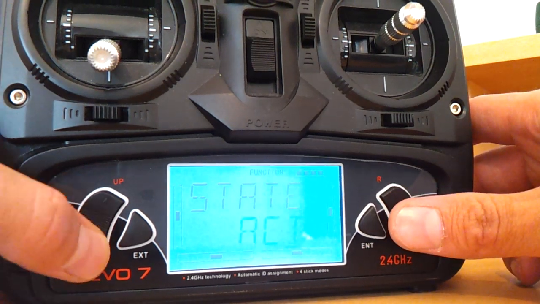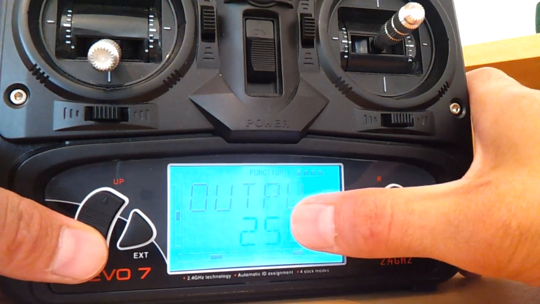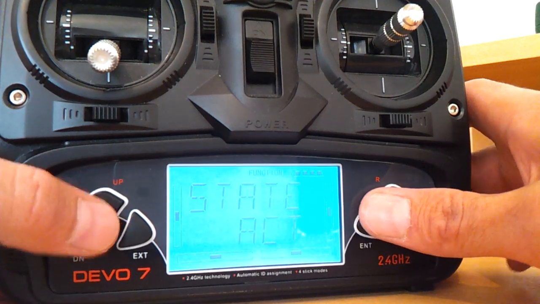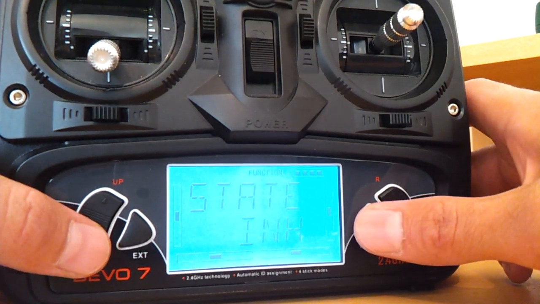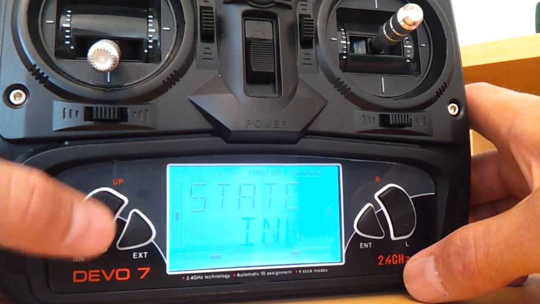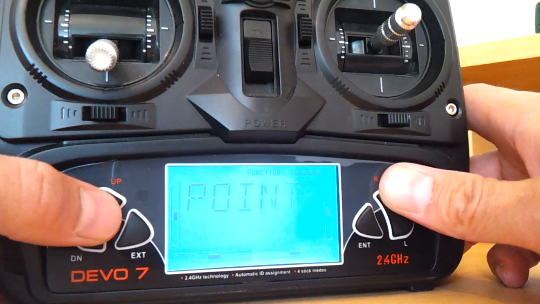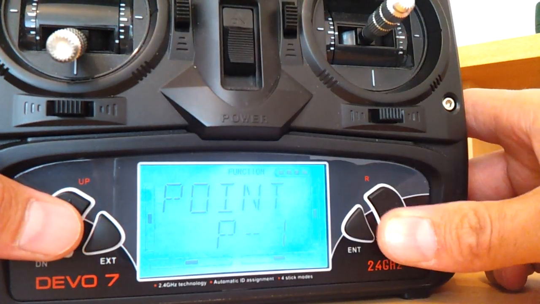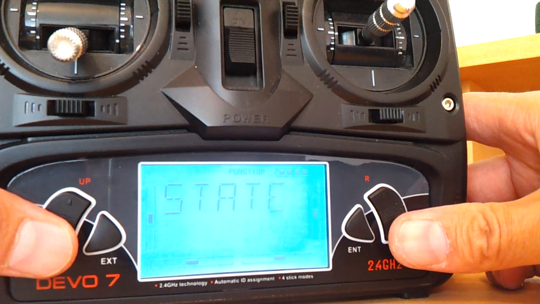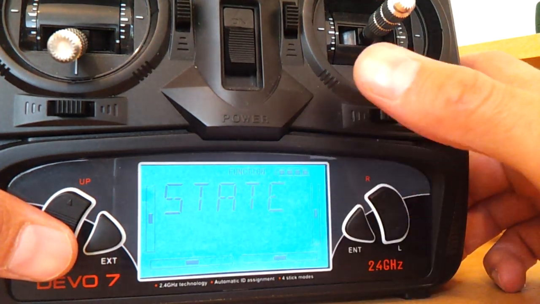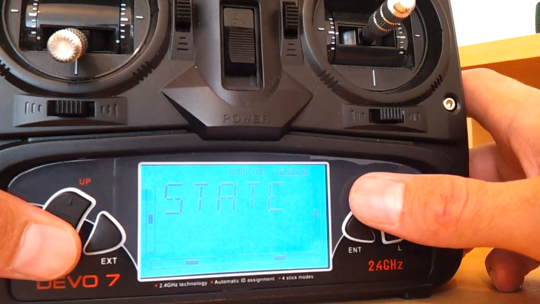If I did set it to active, then I can go and have it output at 25% or something. But what I want to do is inhibit it. And then we can go to point 2. Also inhibited, but you could set that maybe at 50%.